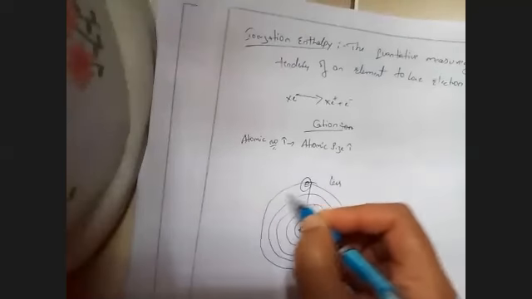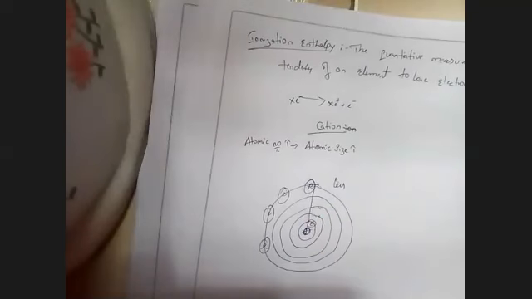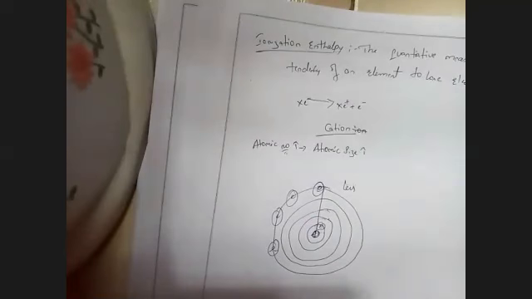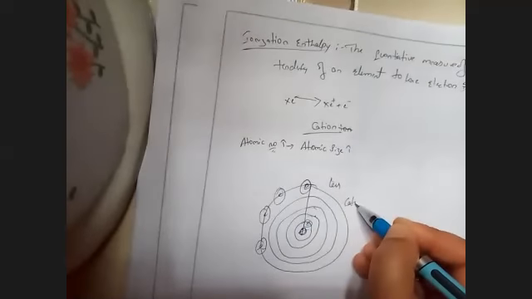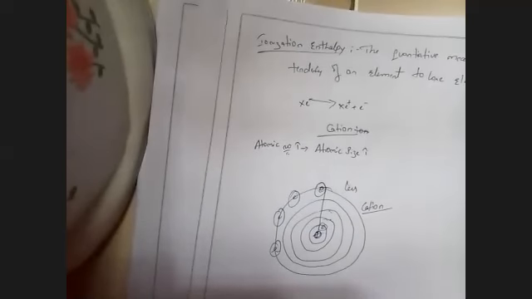By that, the outermost orbital electron can jump out due to the less attractive force towards the inside. When the electrons start to move outside, at that time this atom will become an ion, that is a cation. That is called ionization enthalpy.